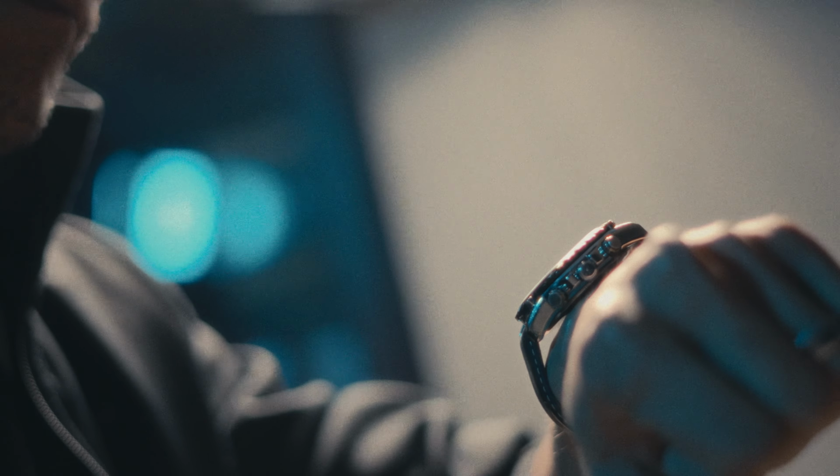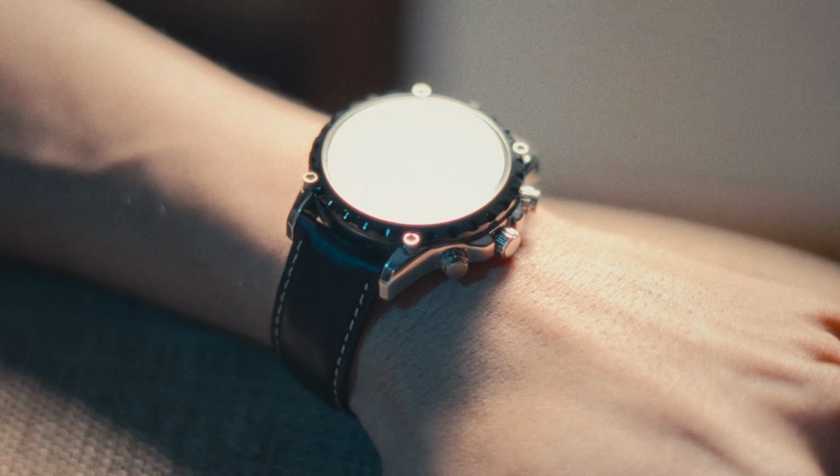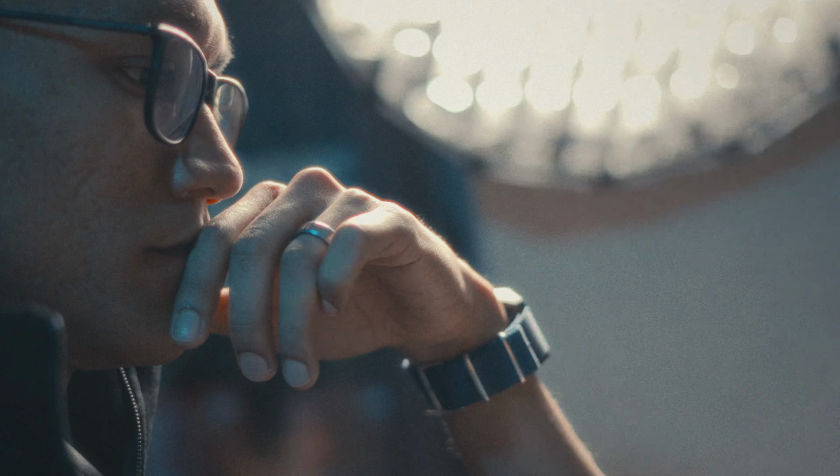Time. The hands of the clock mercilessly swipe by, never giving back what they take. Time filming, time editing, time learning, time rendering.